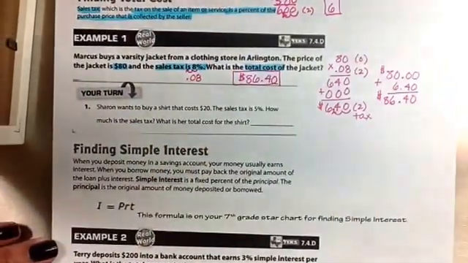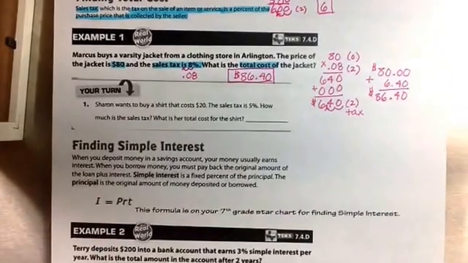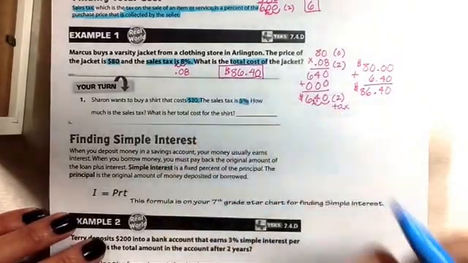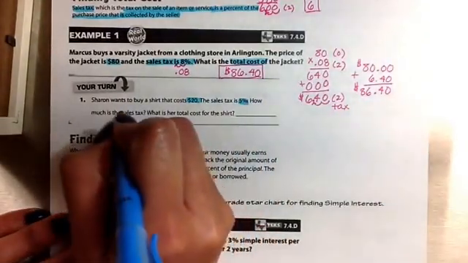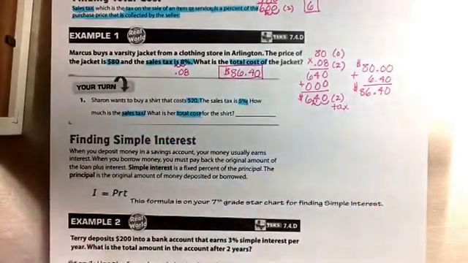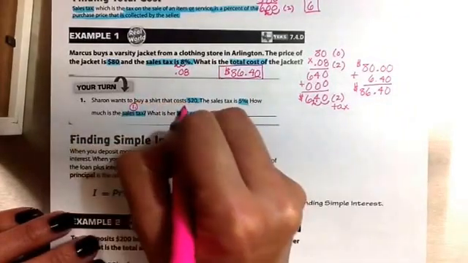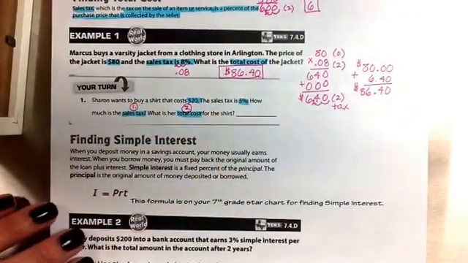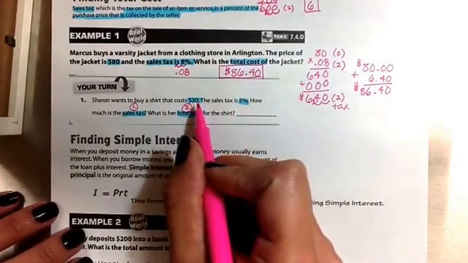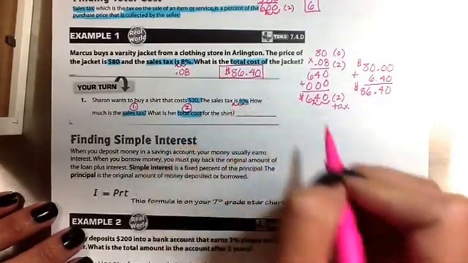Okay, so the Your Turn says Sharon wants to buy a shirt that costs $20. The sales tax is 5%. How much is the sales tax? And what is her total cost for the shirt? So in this question, they're actually asking you 2 questions. First you want to find out what is 5% of $20. Remember, you're going to change your percent to a decimal by moving it twice to the left.